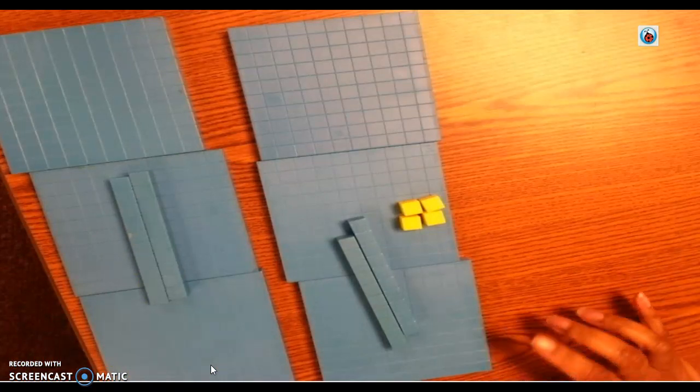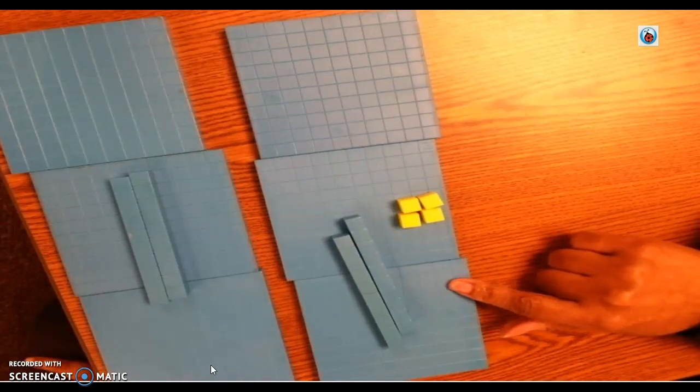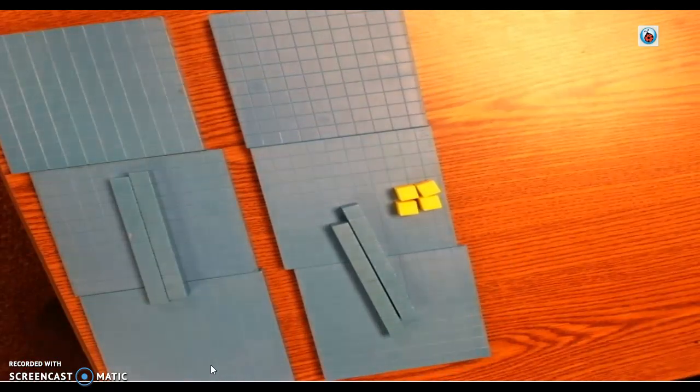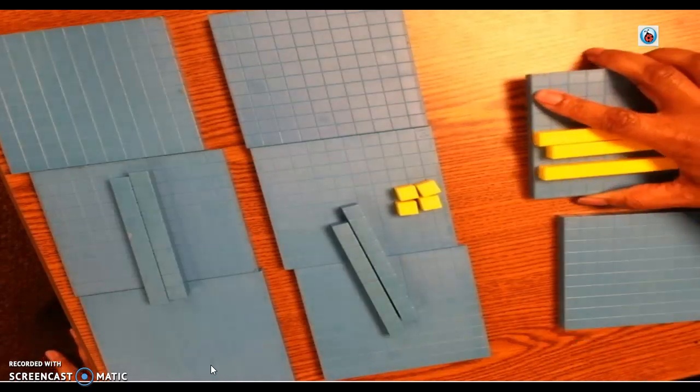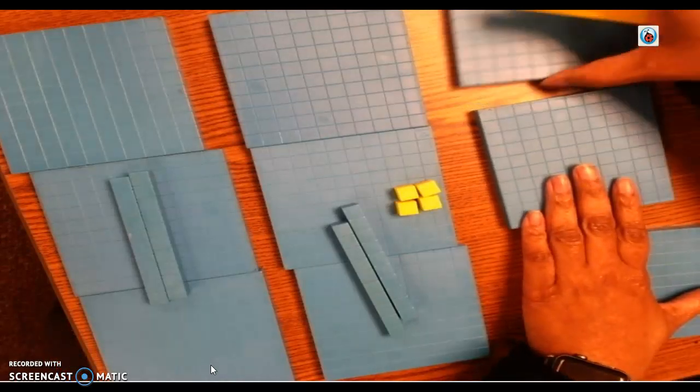But this one is 324 thousandths. So I'm going to see which one it is between. And I know if I see 32 hundredths, then the next number in the hundredths would be 33 hundredths. So I'm going to put out my 33 hundredths right here.